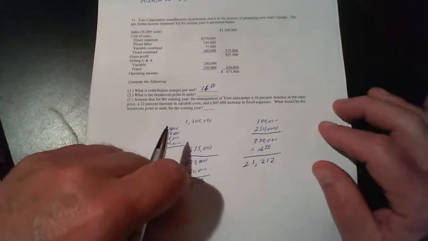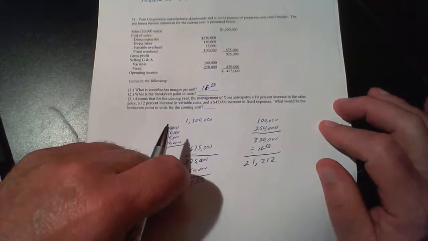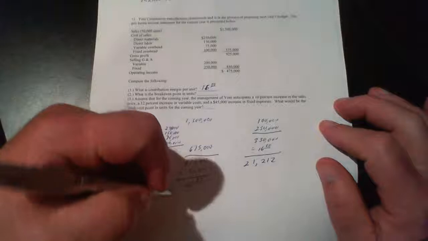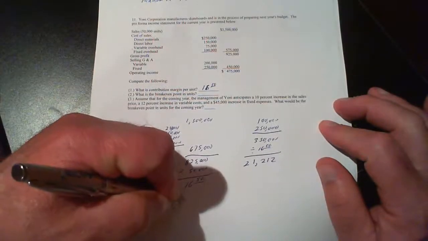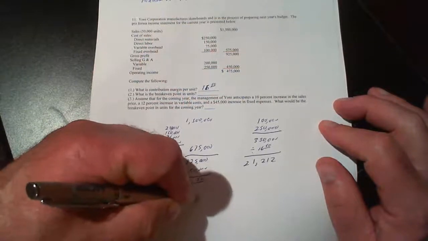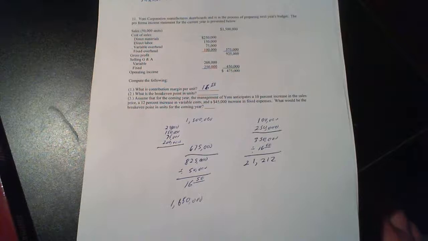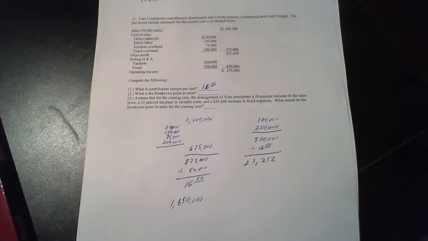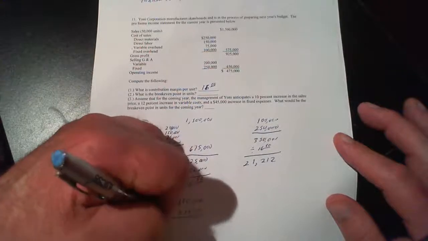All right, so a 10% increase in the sales price, so that would take us to 1,650,000, and then the 675 times 1.12 for a 12% increase would be 756,000.